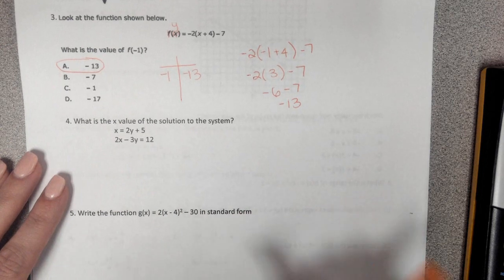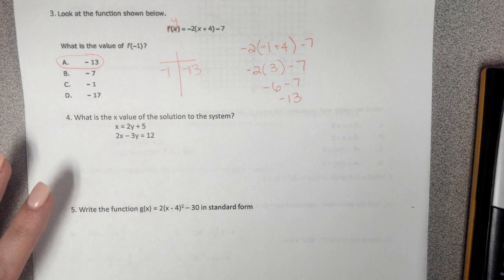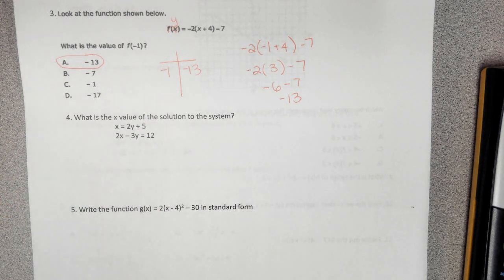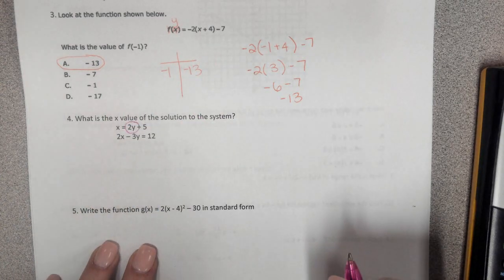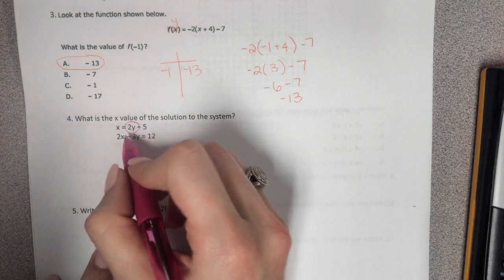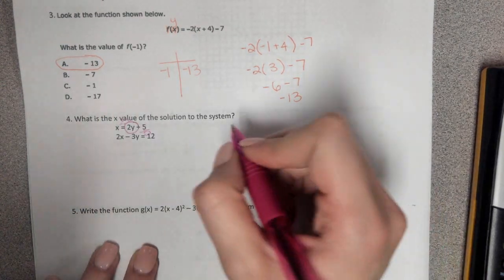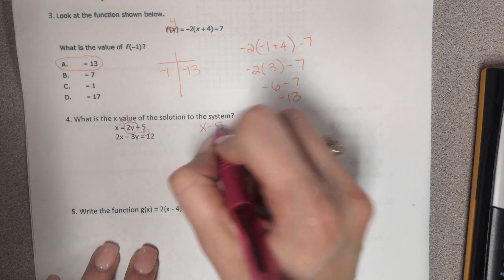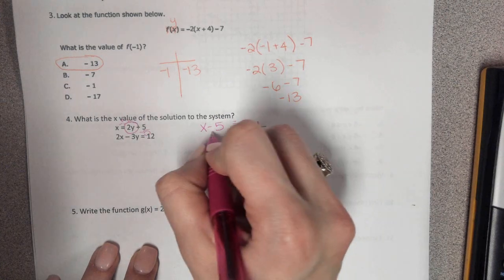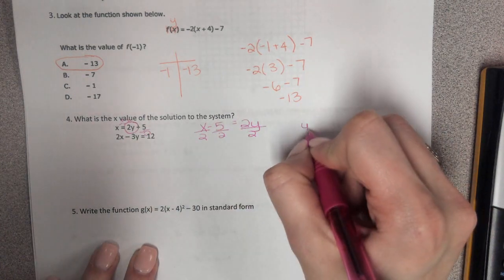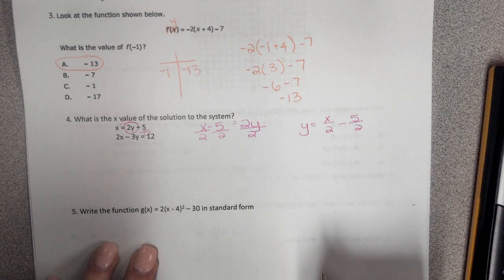All right, what is the x value of the solution to the system? Honestly, I think that the easiest way to do this is on your calculator. But to be able to plug it in your calculator, you have to know how to solve for y. So we isolate opposite side. We need to move this 5 to the opposite side by subtracting 5. And you write it side by side. So this is x minus 5, side by side, equals 2y. And then the final step is to divide. You divide each part by 2. So y equals x divided by 2 minus 5 divided by 2.